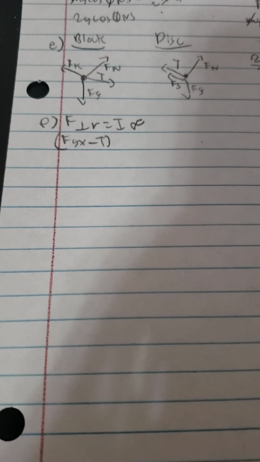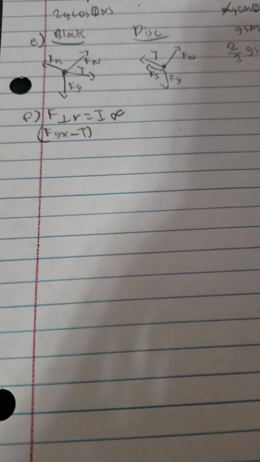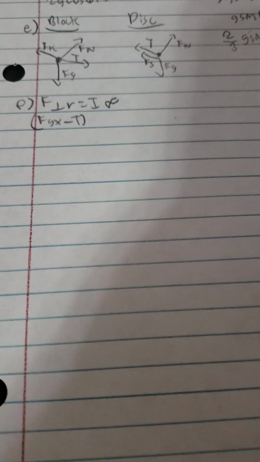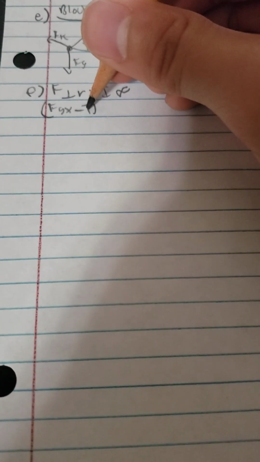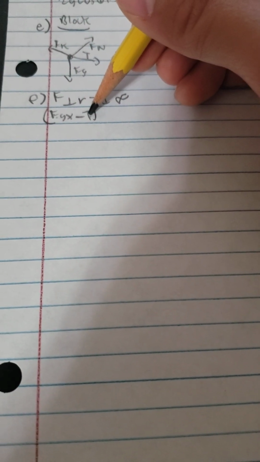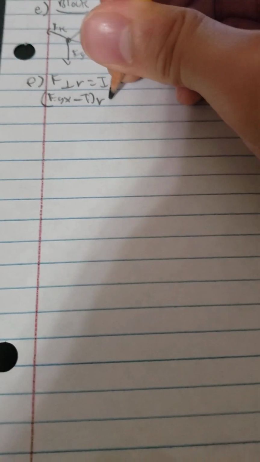So since it's pulling backwards, it's against the motion. Fg of x is going to be pointing right. Your tension is going to be pointing left since the string is pulling backwards. So tension will be against this Fg of x, and these both are perpendicular to your r. It'll create 90 degrees, so it's perpendicular. So you can say that that's a sine function there.